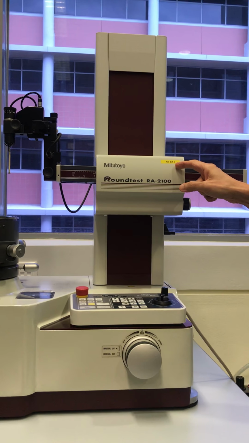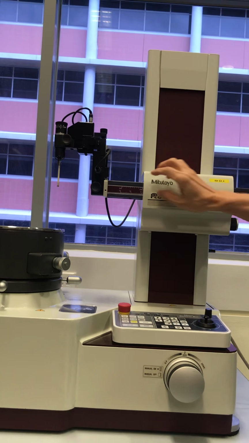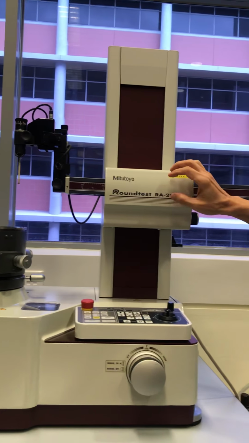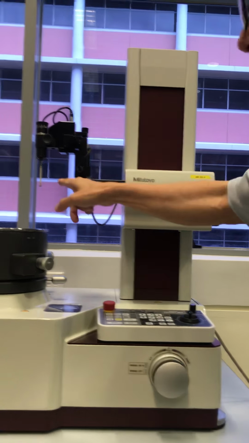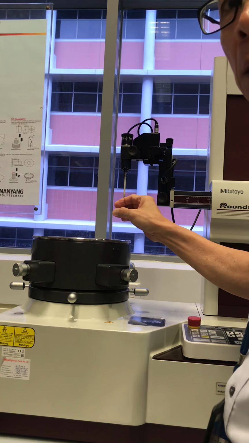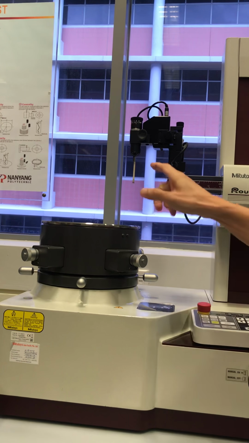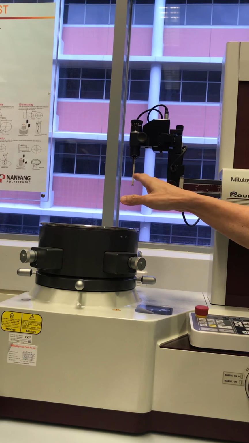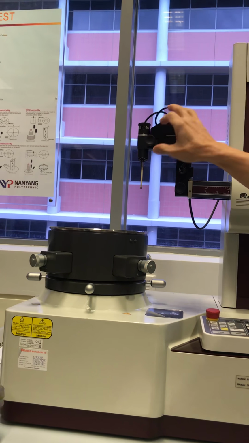So this is the vertical slide here. On the vertical slide, there's an arm. This will give you the z-axis, and then the sensor is here. The sensor will pick up points on the workpiece. Any question? The sensor over here is also known as the detector, which is in the diagram. The detector head is here.